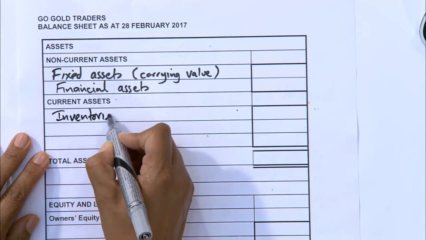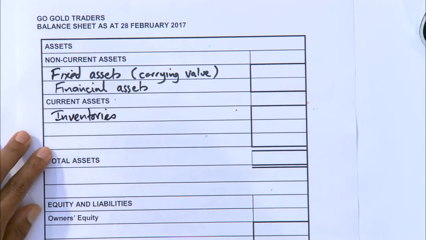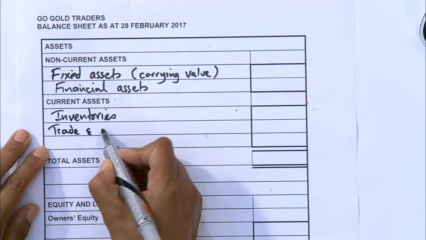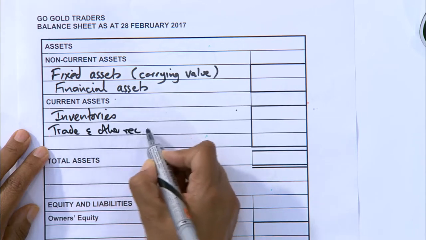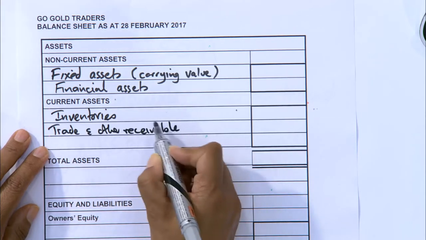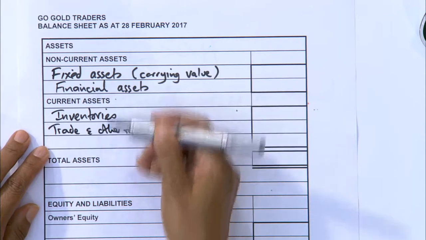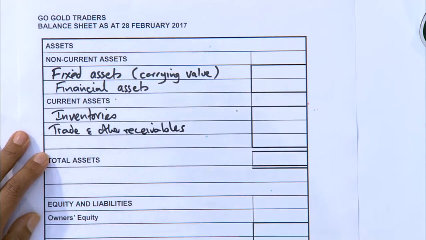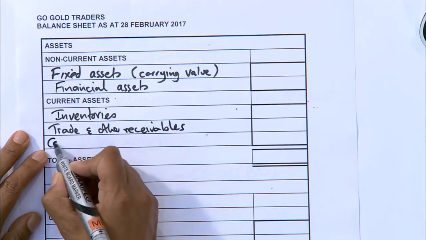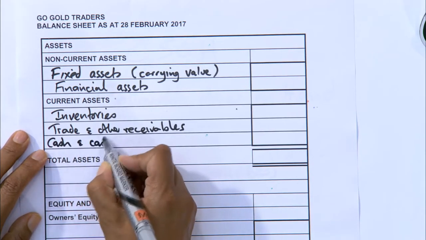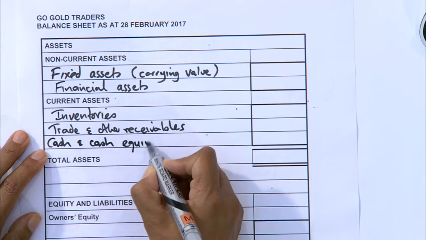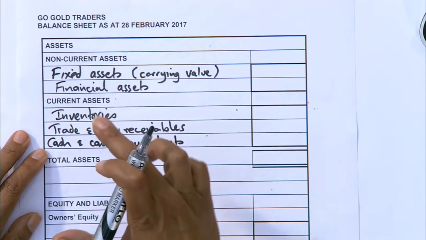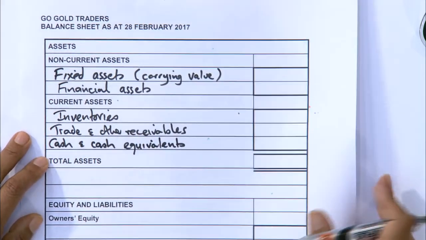Inventories, which is trading stock and consumable stores on hand, trade and other receivables. So this is what I'll do if I must get a question like this. I will first fill in the blanks. I will literally first fill out all the blanks and then do my calculations. And then cash and cash equivalents. Okay, that's my cash. So there's my non-current assets. There's my current assets. I remembered that.